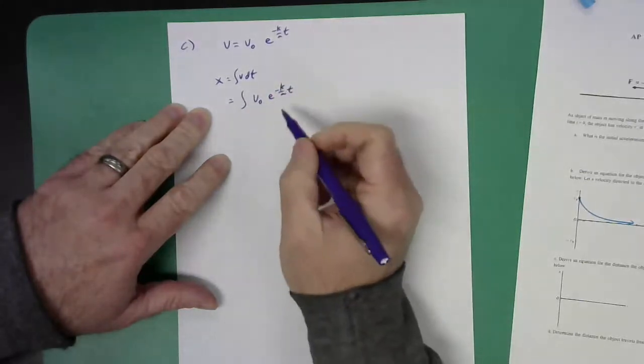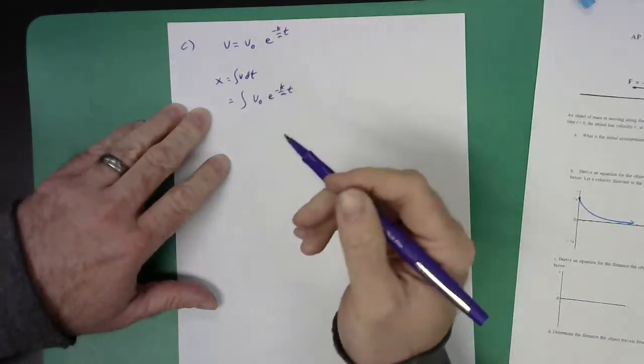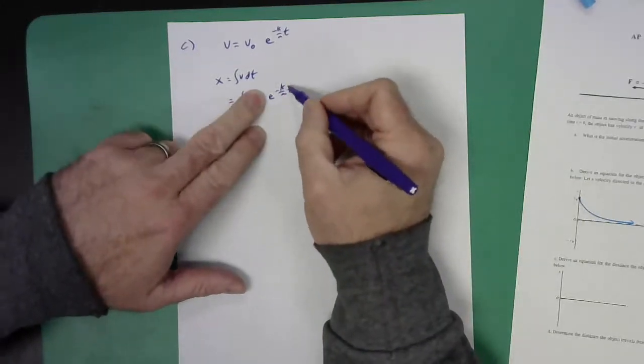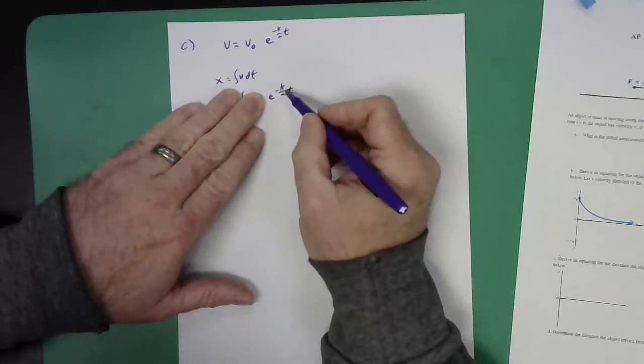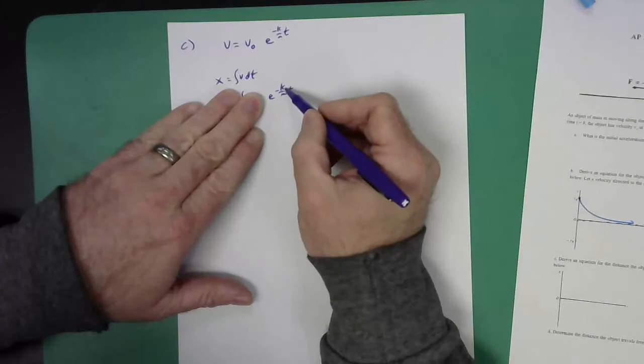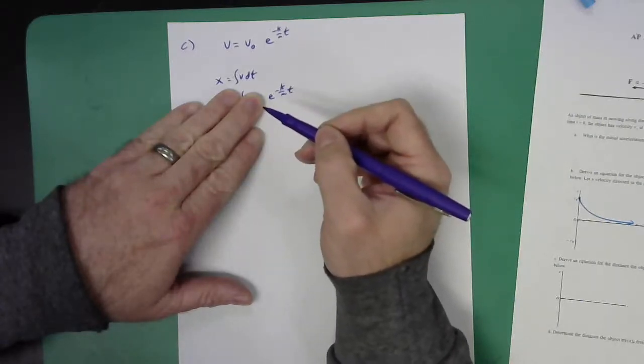Now, it turns out these e to the power things are really easy to take derivatives and integrals of. If I was to take the derivative of this, it would be e to the minus k over m t with this coefficient, negative k over m, kicked out in front as a coefficient.